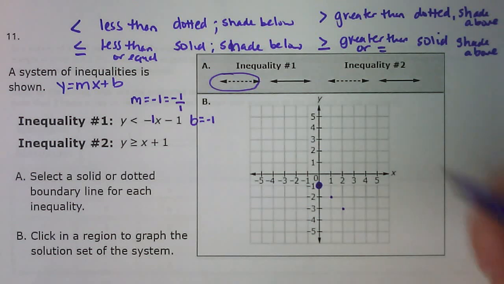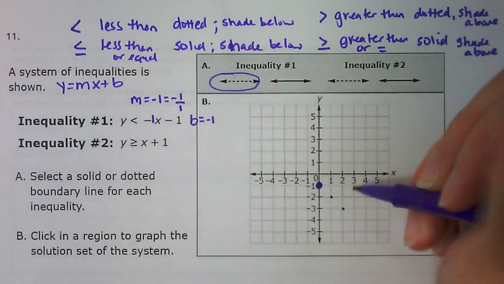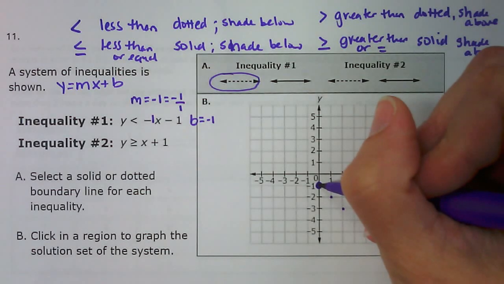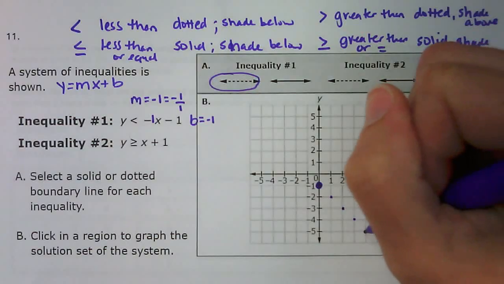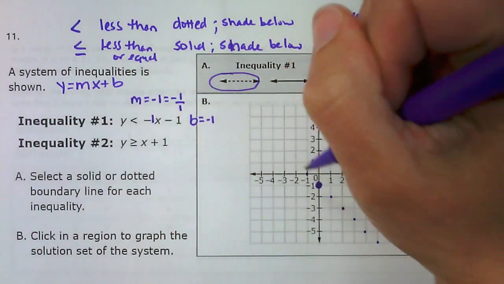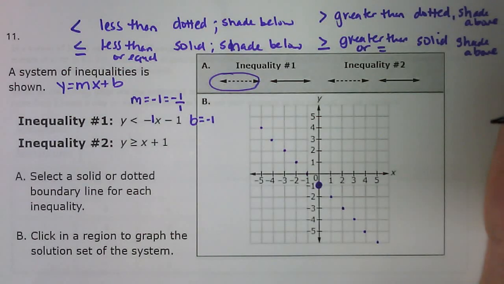So when you graph this, you'll pick the inequality that's dotted. You'll pick your starting point, and then you've got to connect it to another point that's on your graph, and then your computer will fill in that line for you.